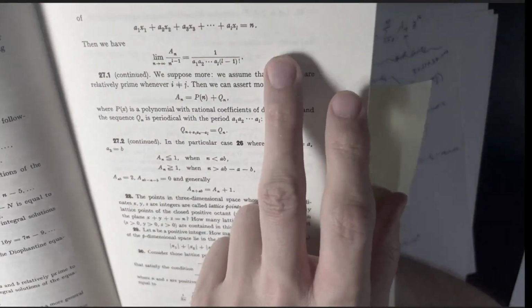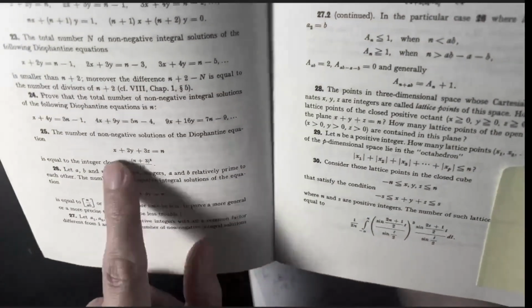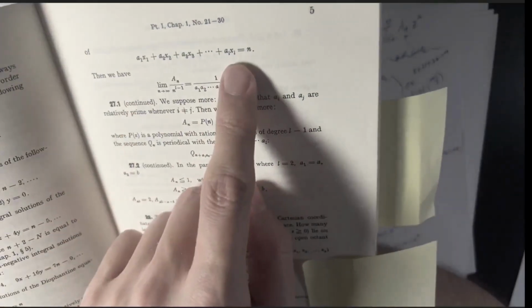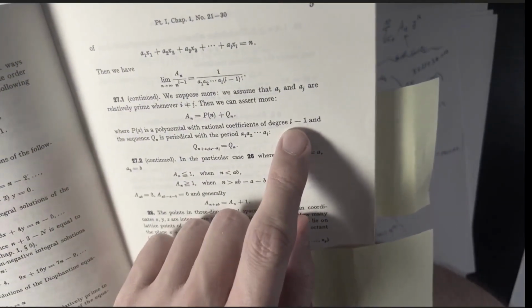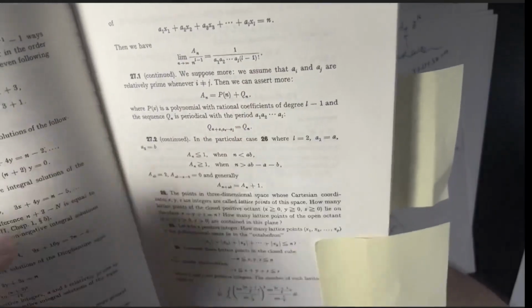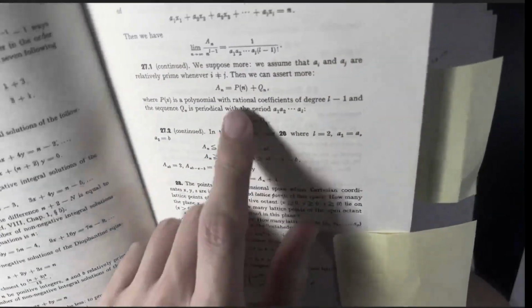That one wasn't too painful. He's just generalizing something that we did in 25. So 25 had like 3 terms, but they are relatively prime. This one has like L terms, but you end up with a formula that made sense back then too. It was the same answer.